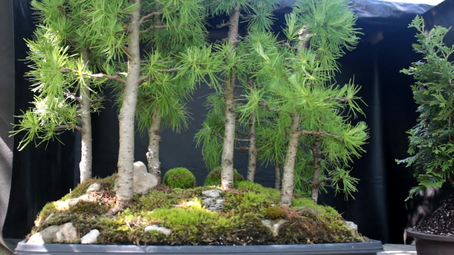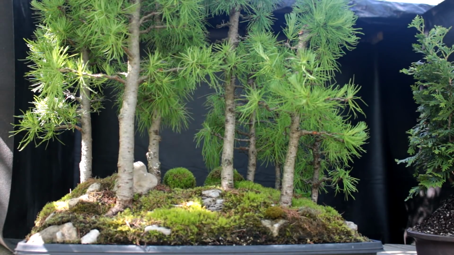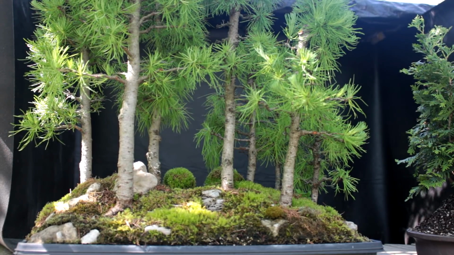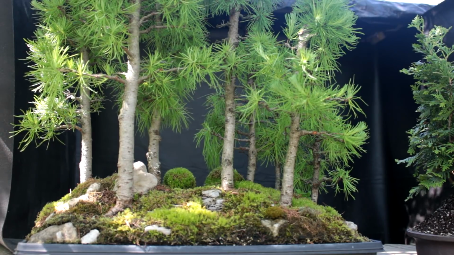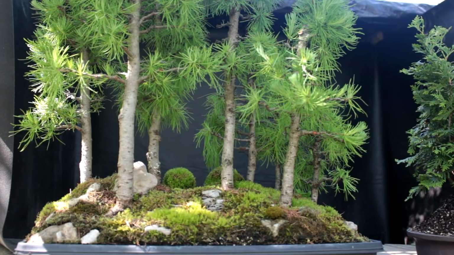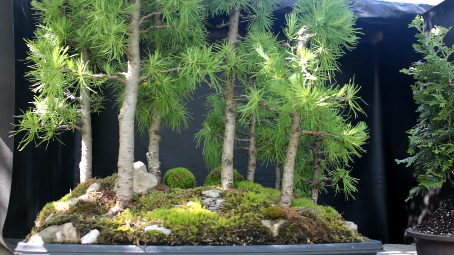Moss is also an excellent element to add to a landscape planting. You see in my larch forest near the back, I've got two moss bushes. I've had those little clumps of moss growing at the back of my larch planting for over 4 years. When I repot them, I dig them up and transplant them. So that's something we'll be adding to this cedar planting for sure, some nice shade moss like that. And I'll slowly work it over the years to shape it into a small bush.